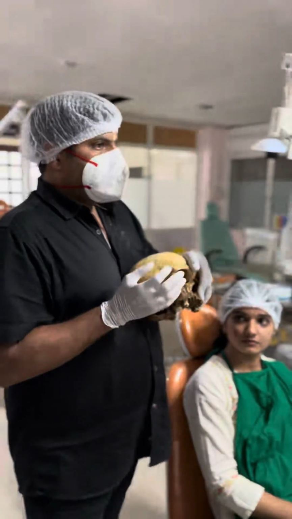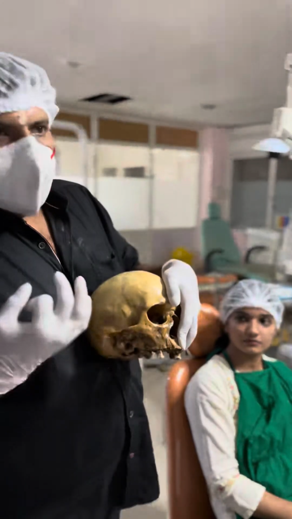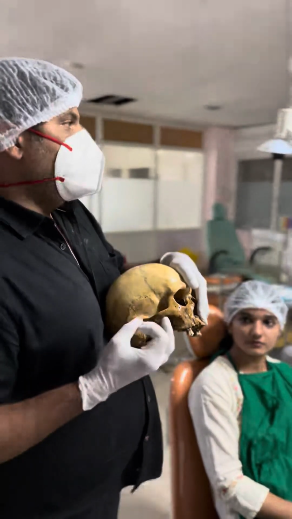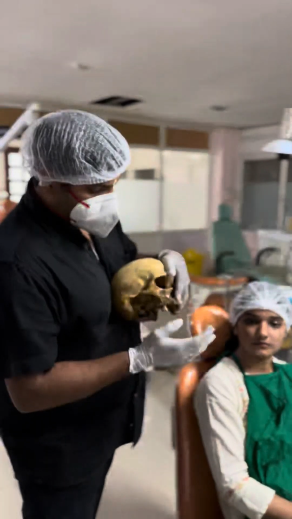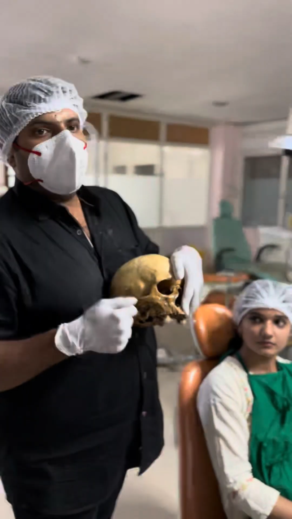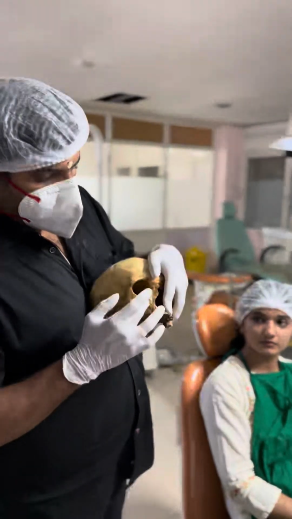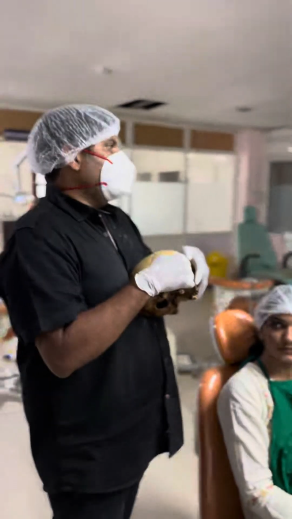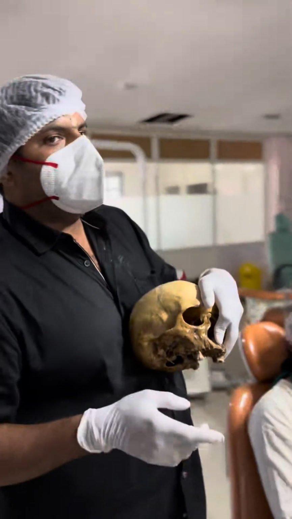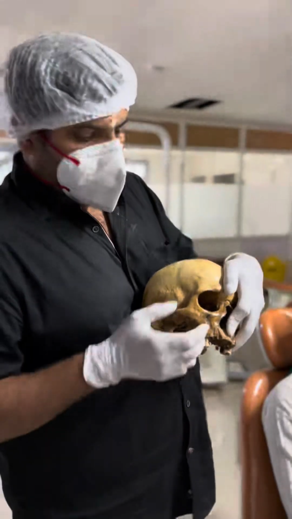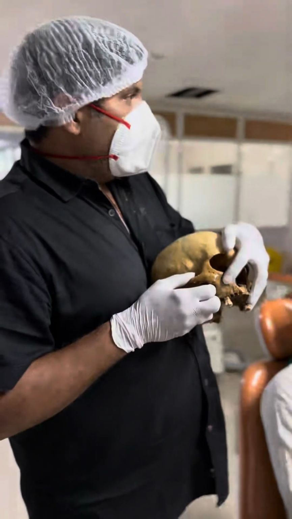You know why? Because we need the anesthesia of the anterior and middle superior alveolar nerve, which is not outside, it is within the infraorbital groove or canal. So the solution should go inside the foramen and this anterior middle superior nerve should get anesthetized. So you give a pressure so that this goes inside.